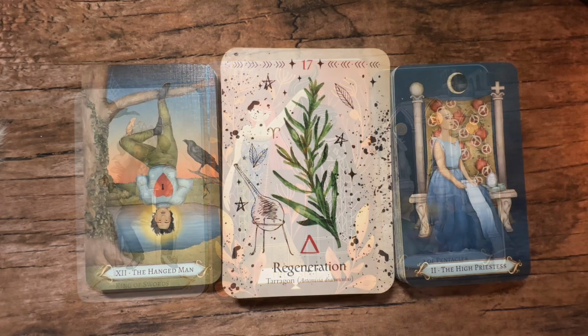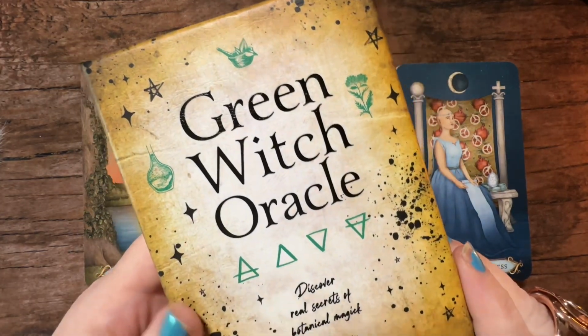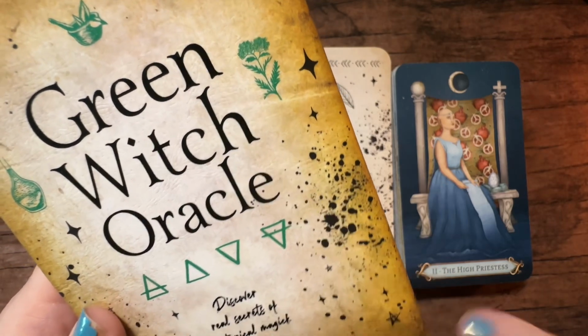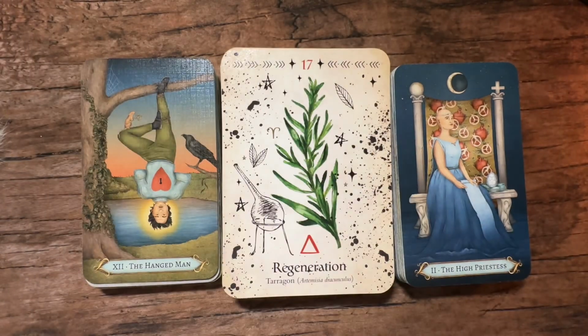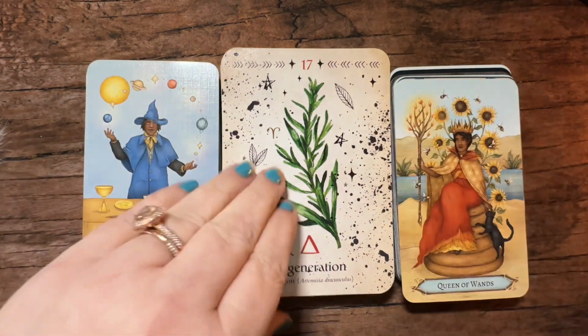Interesting. Okay, and the last one that I thought to try to pair it with is the Green Witch Oracle, Discover Real Secrets of Botanical Magic by Sherilyn Darcy. We've got Regeneration with the Hanged Man and the High Priestess. Yeah, regeneration comes from just taking a time out sometimes. Having the inner knowledge to know when it's time to just say, okay, time to pause, right? Time to pause.